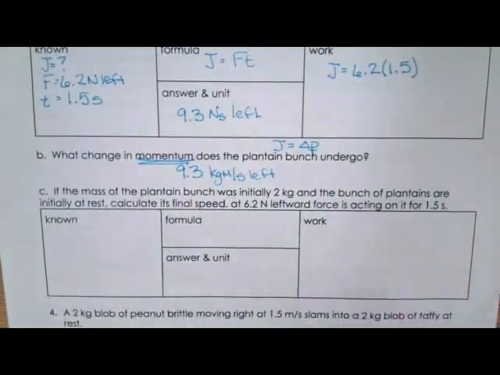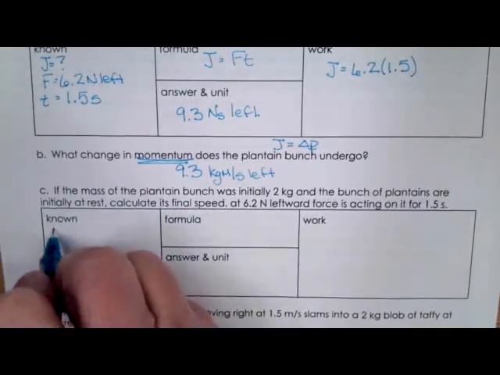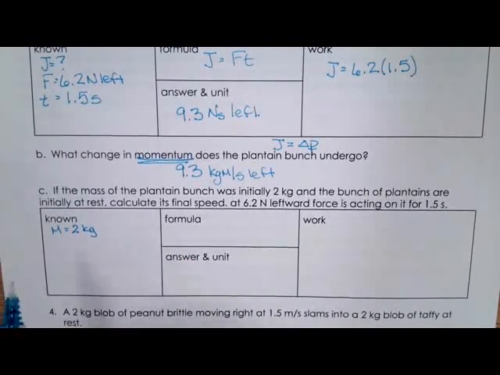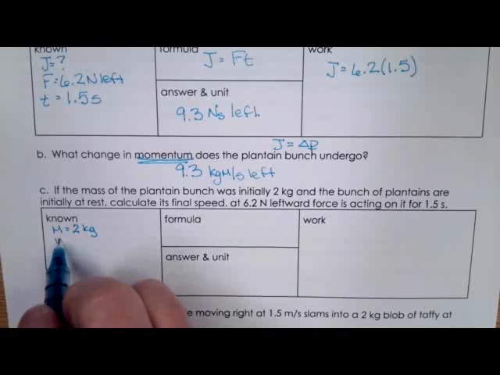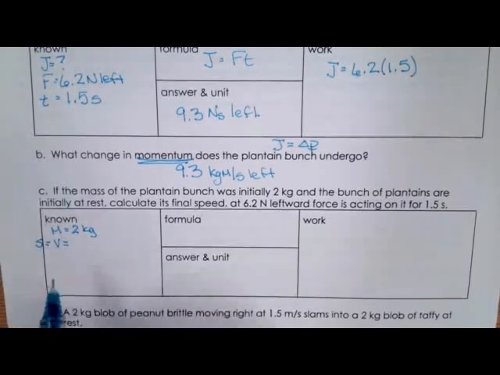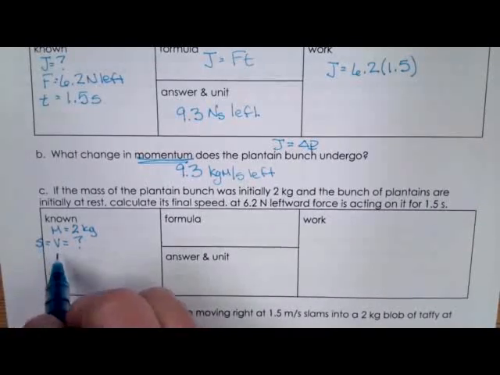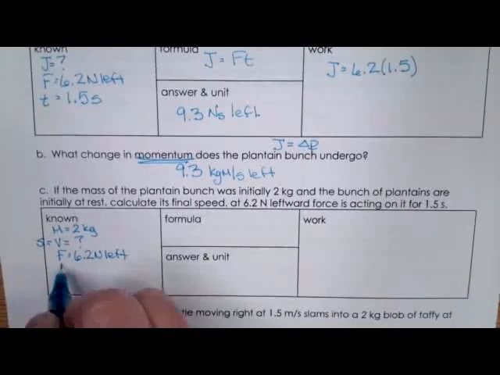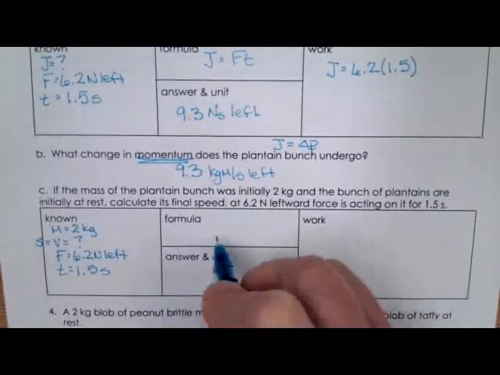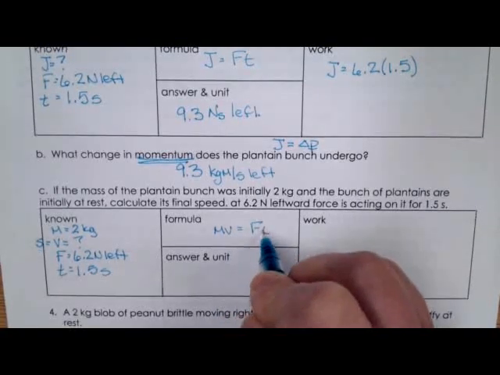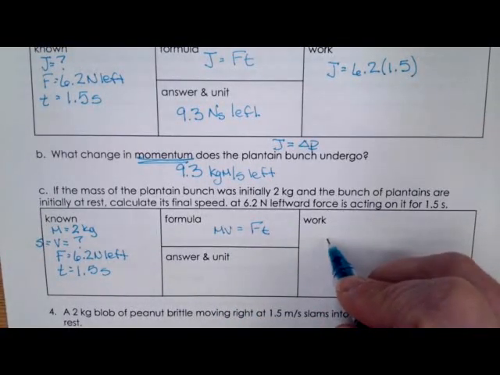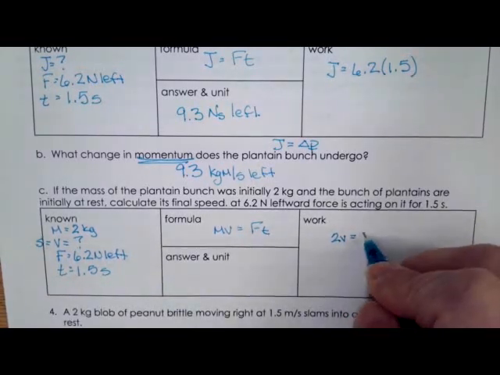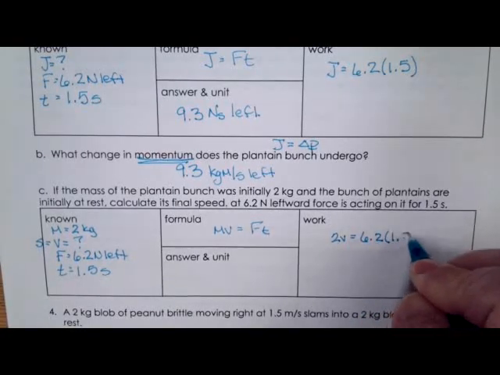Okay. Next problem. If the mass of the plantain was initially 2 kilograms and the bunch of plantain are initially at rest, calculate its final speed or velocity. Then we have a force of 6.2 newtons left, and we have a time of 1.5 seconds. So mv, the smush formula, comes into play again. So we have 2 times v, because that's what we're looking for, equals 6.2 times 1.5.